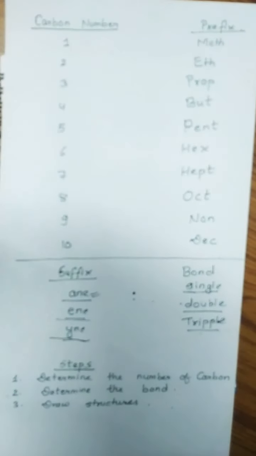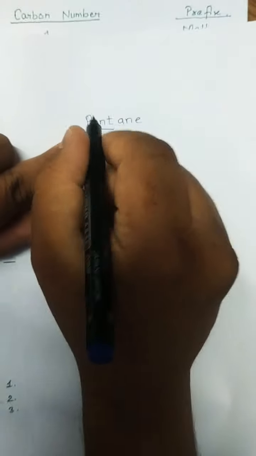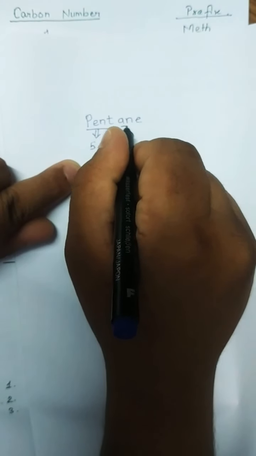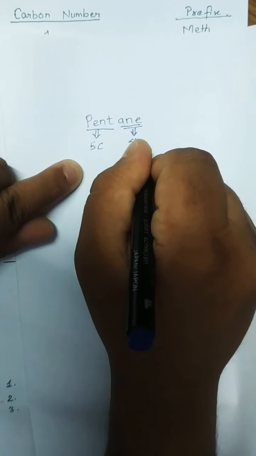Pent means, you can see this table here, pent is given only when the number of carbon is 5. So pent means 5 carbon atoms. And next, ane is given, so that means there is a single bond.